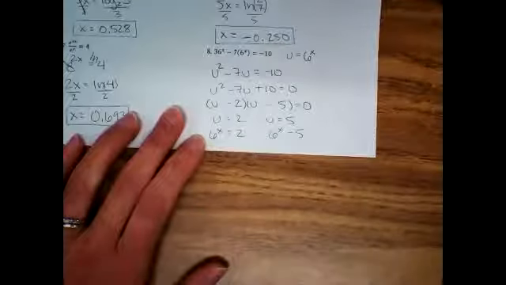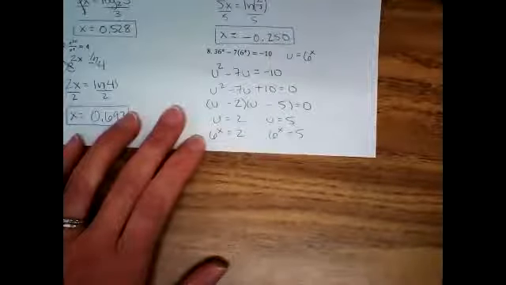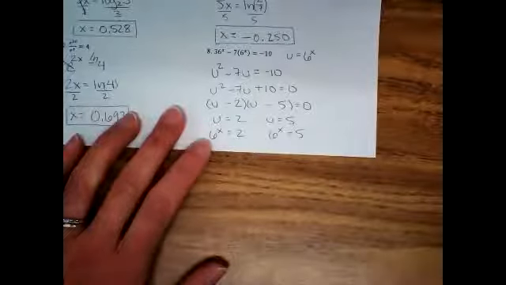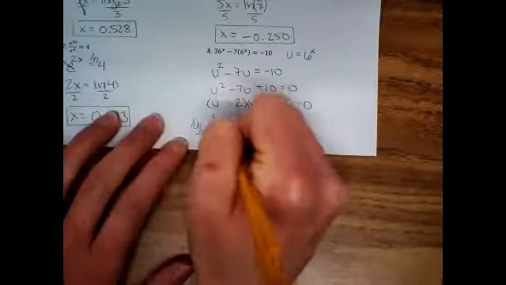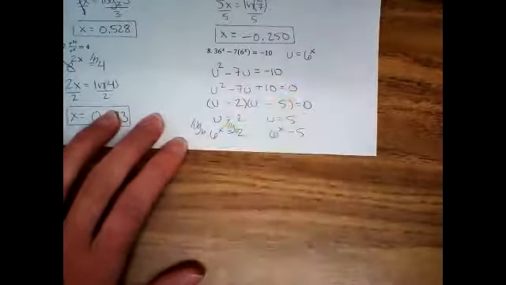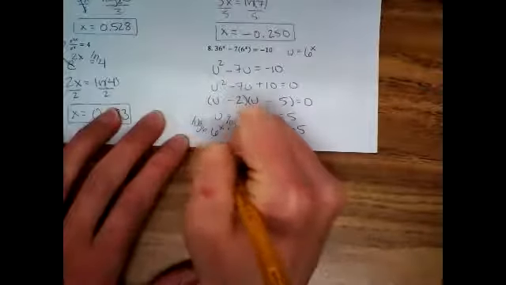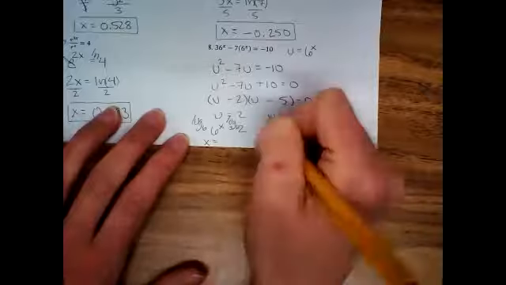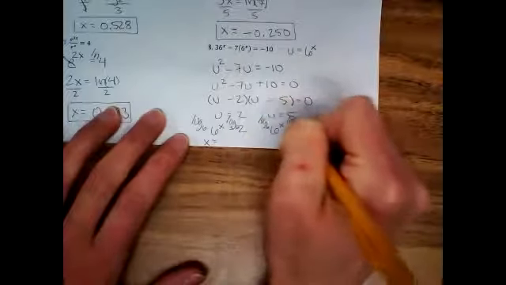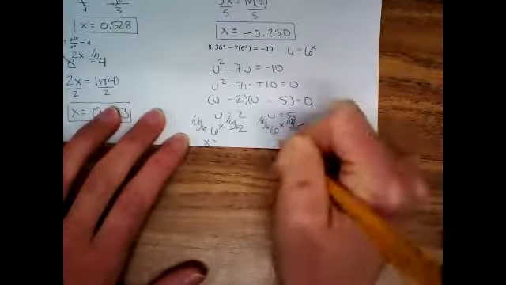So what do we do to both sides? Log base 6, good. So what you're going to type in your calculator is log base 6 of 2. That'll give you this one. And then log base 6 of 5, that'll give you this one.